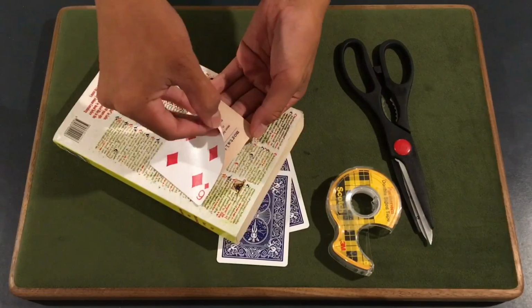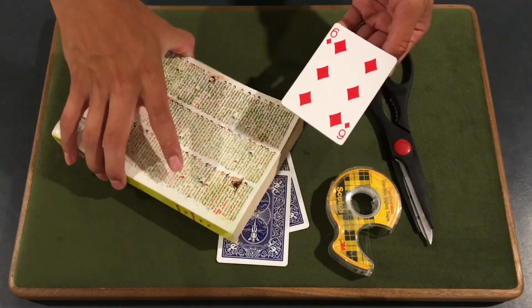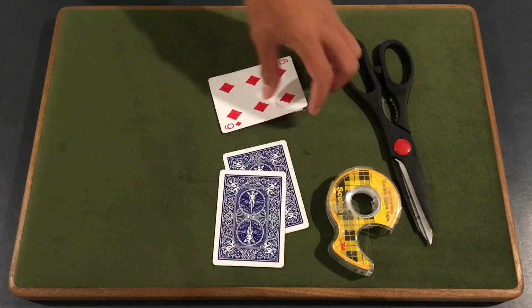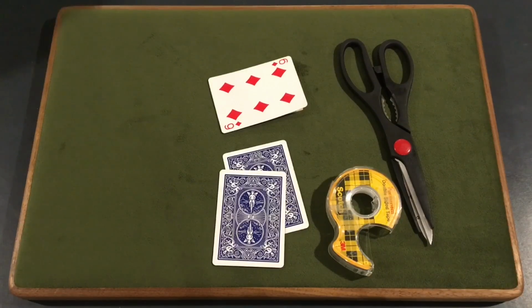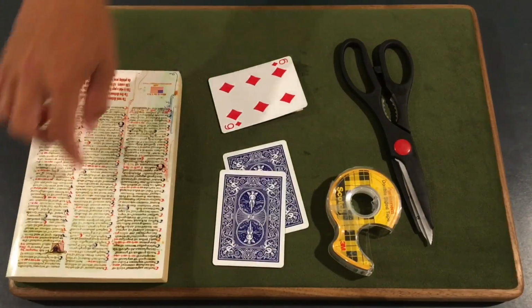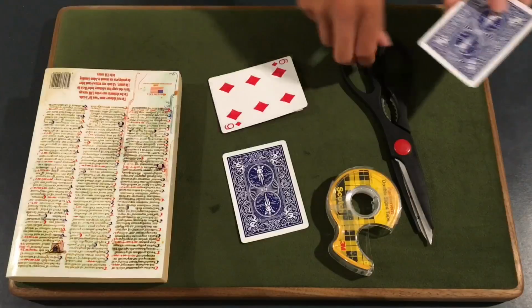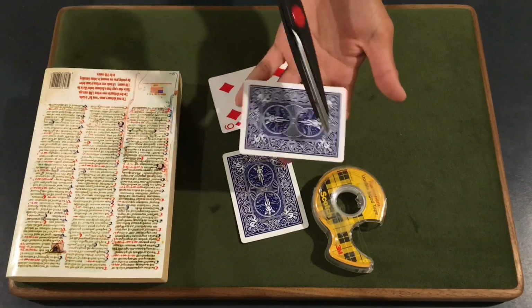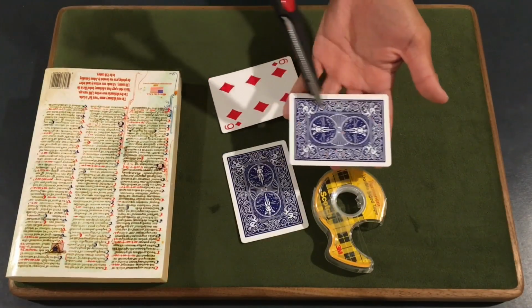Because basically what I'm doing here is I'm showing them this, not the actual book, okay? So that's what you're going to do here for this part of the trick. So what I'm going to do is I'm going to take one of the books, okay? And I'm going to take one of the cards. What I'm doing is, from your perspective here, I'm taking the right and the top edge off.